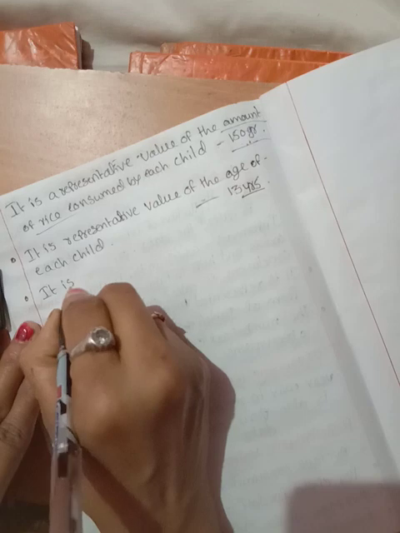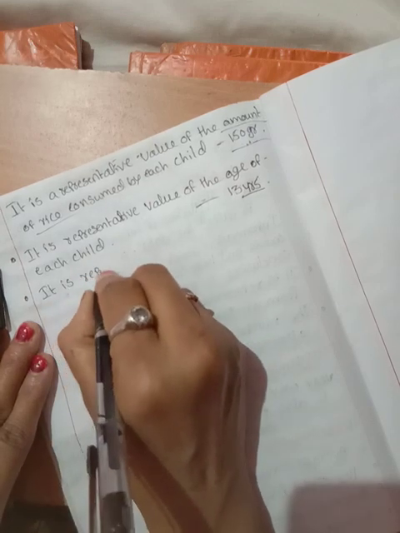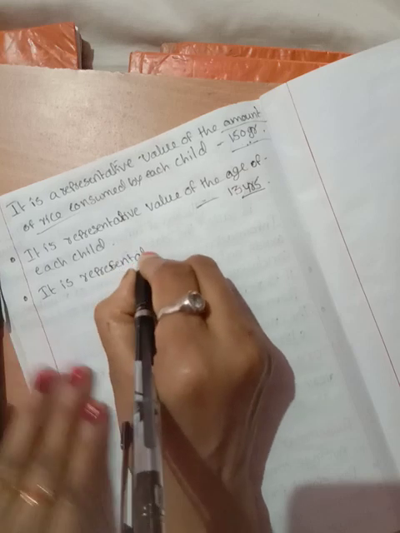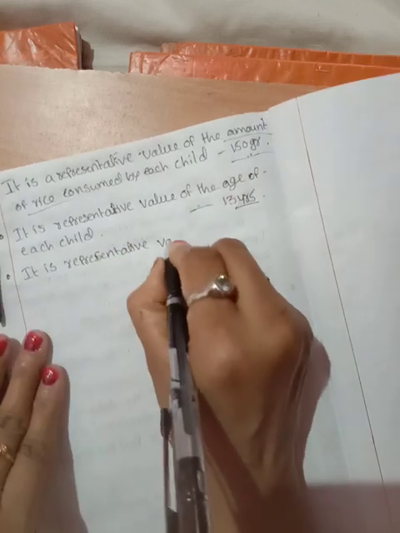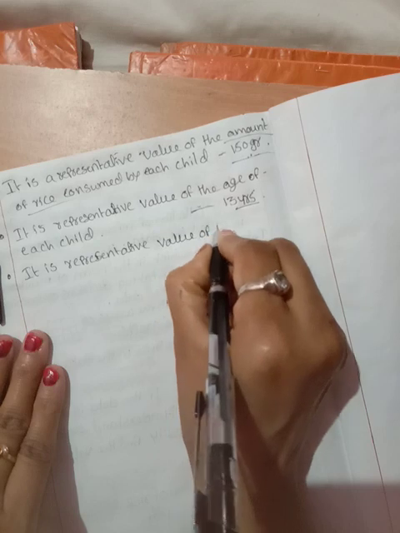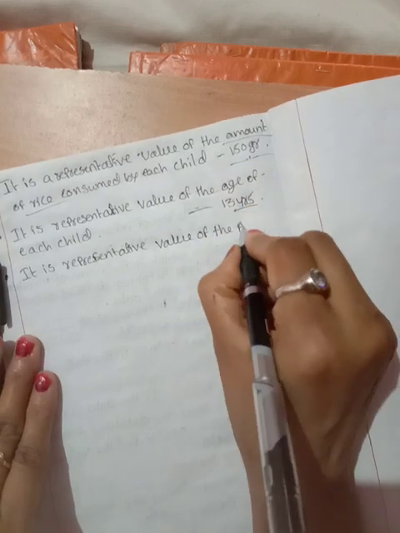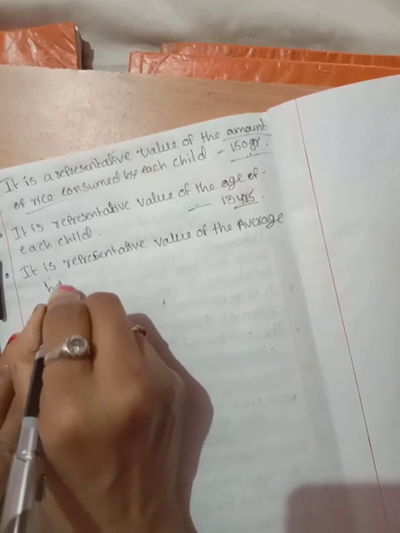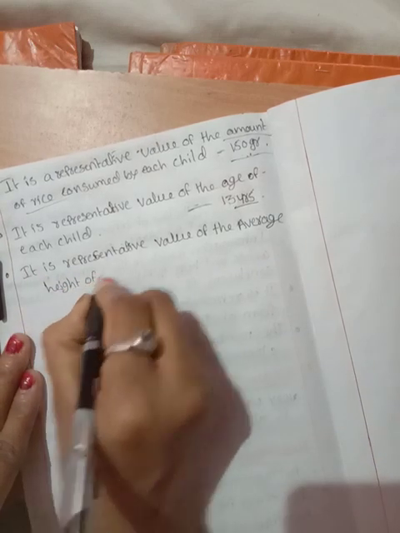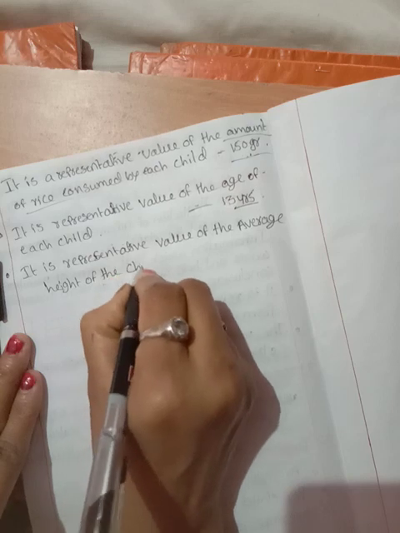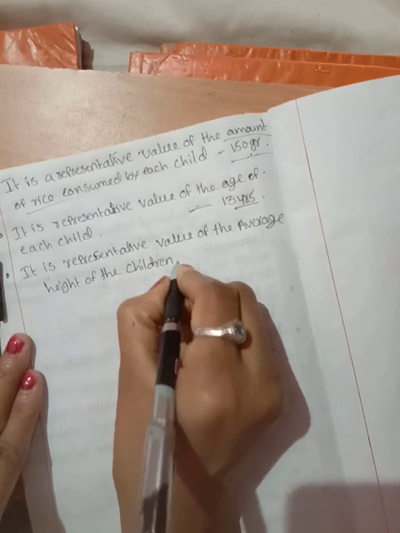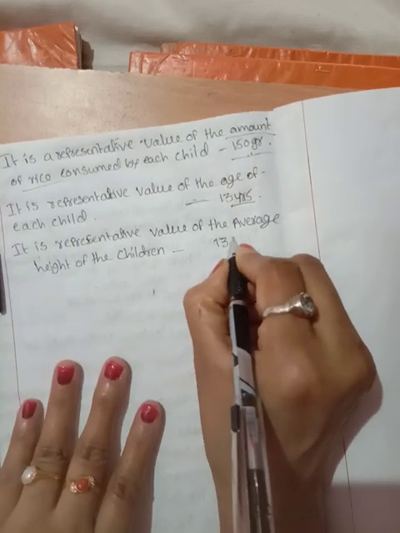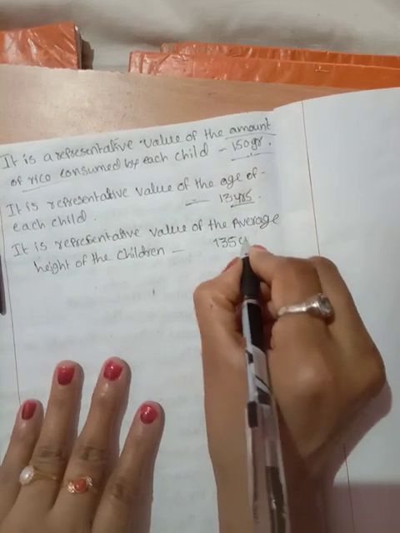It is the representative value of the average height of the children. The average height of each child is 135 centimeters only.